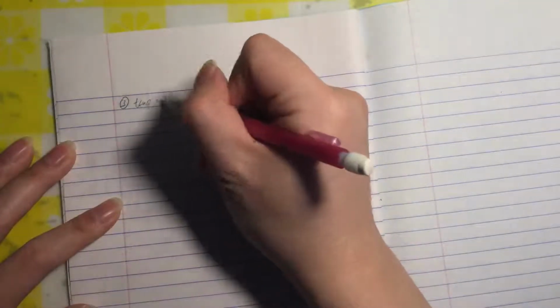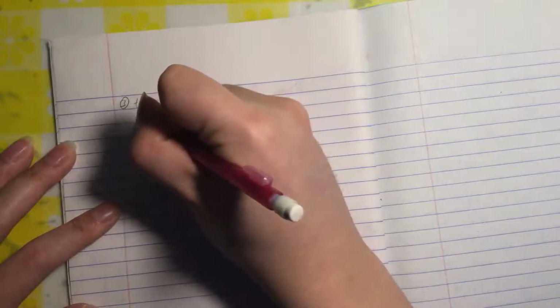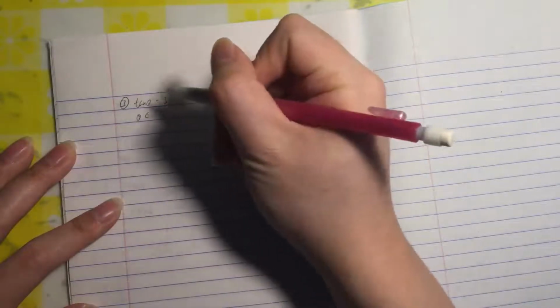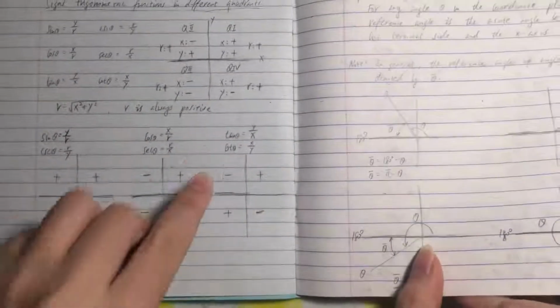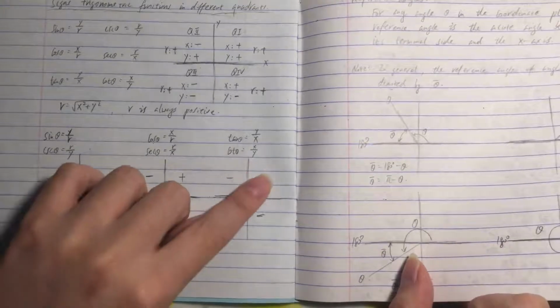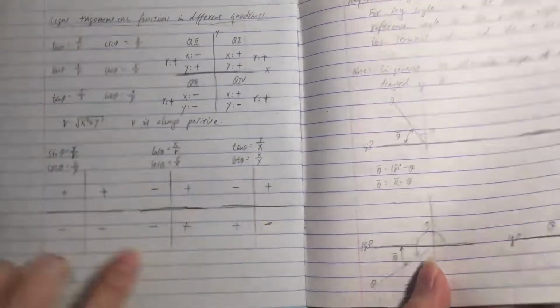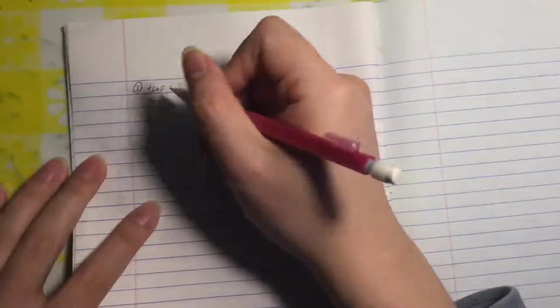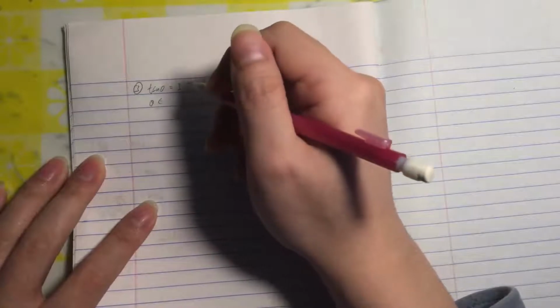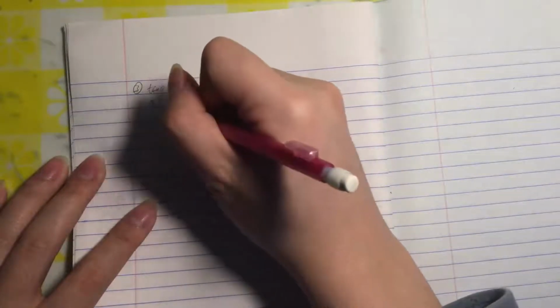Here, tangent theta is positive. Tangent is positive in quadrant 1 and quadrant 3. That means angle theta belongs to either quadrant 1 or quadrant 3.